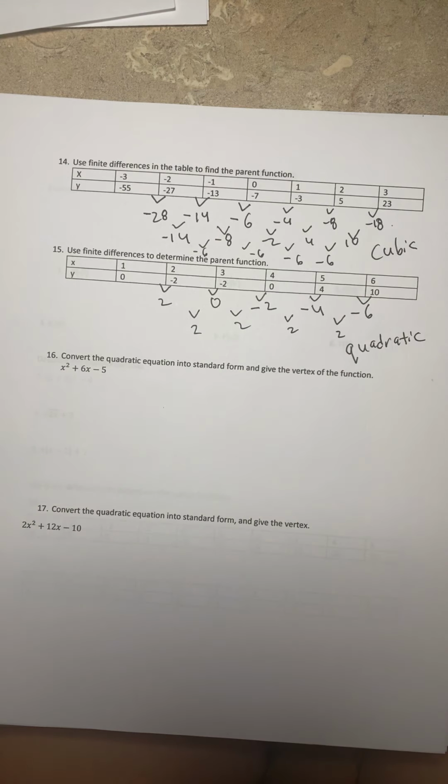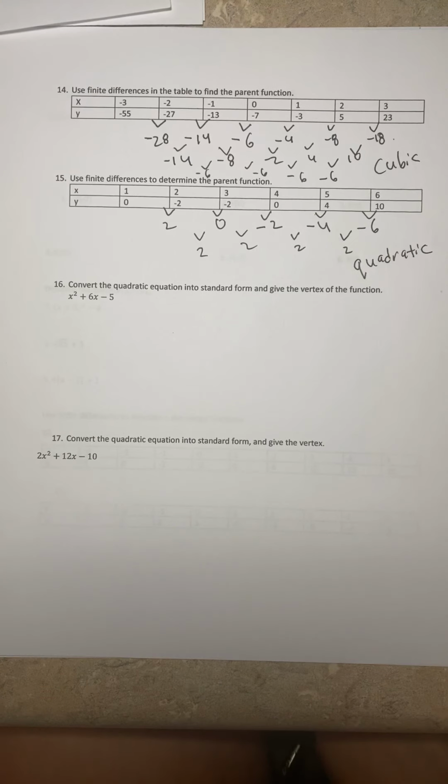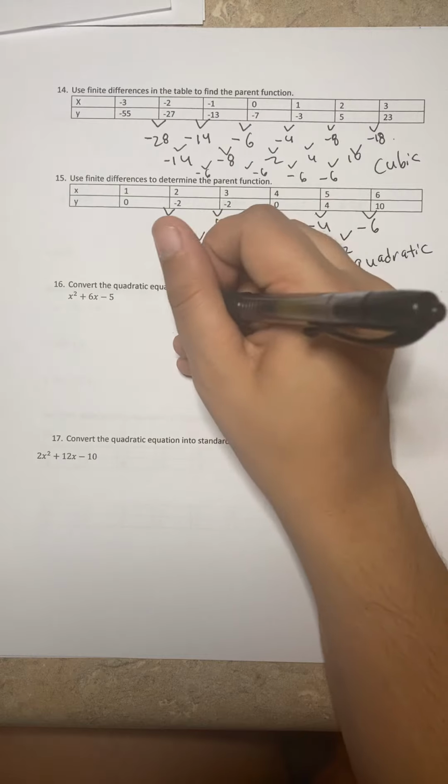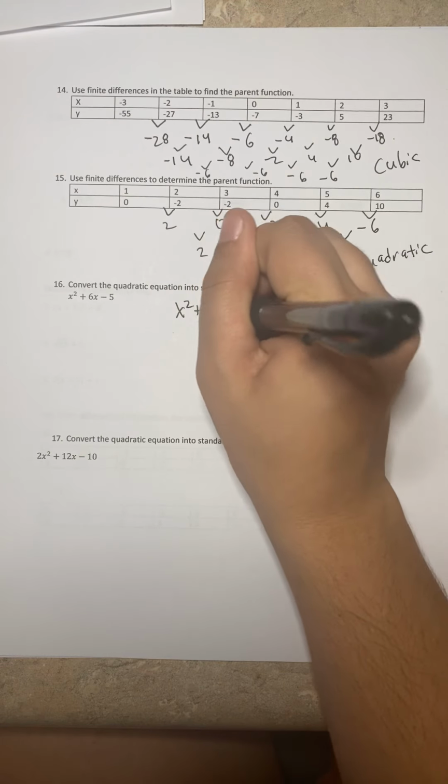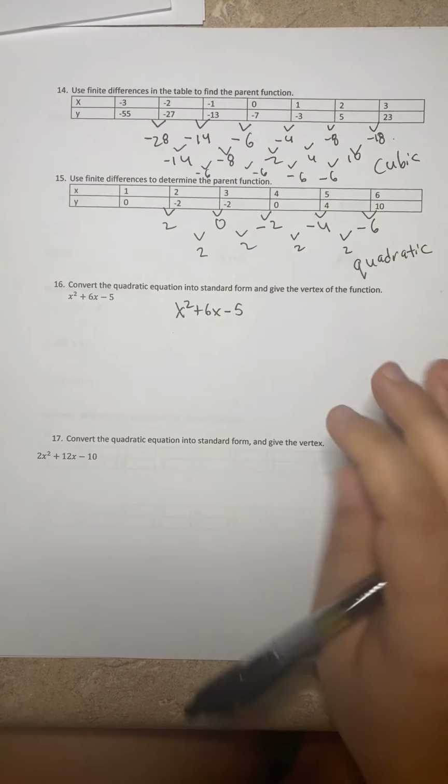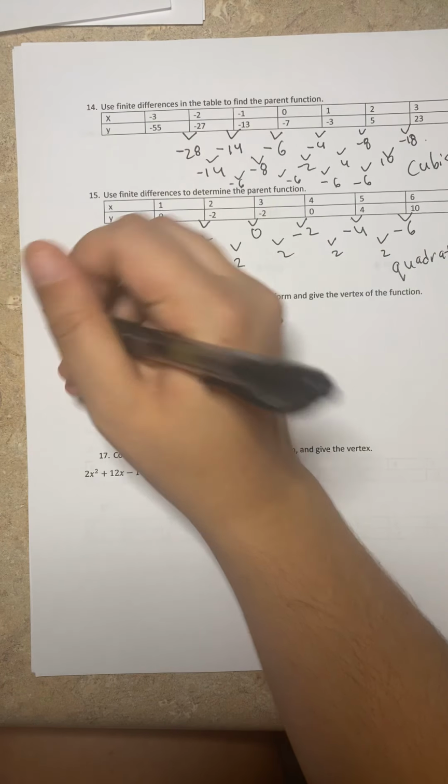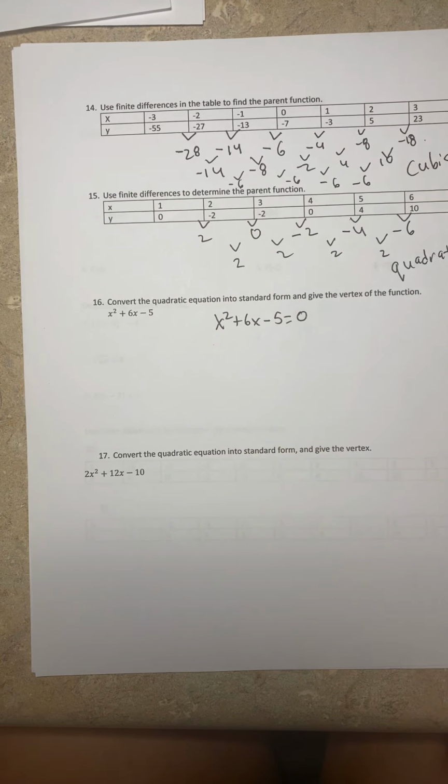Okay, so then the last thing to talk about is the vertex form of a function. Okay, so that's where we have x squared plus 6x minus 5. And the first step is, well, we first have to set it equal to 0. I didn't give you the 0 on accident, but the first thing is to set it equal to 0.